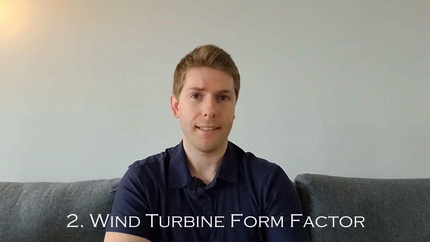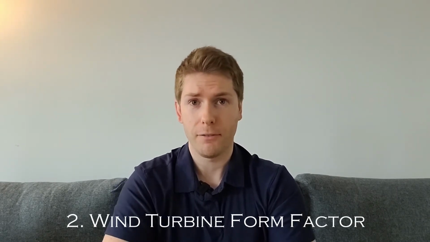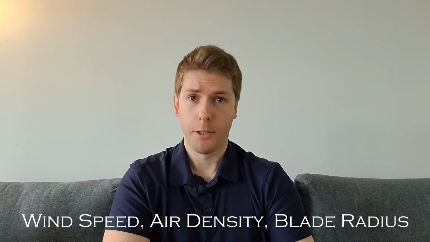Next, we need to select a wind turbine form factor to base these calculations off of. There are many different kinds of wind turbines. However, the most common that are used for large-scale electricity generation are the three-bladed turbines. The amount of electricity a turbine can generate depends on three main factors: wind speed, air density, and blade radius.